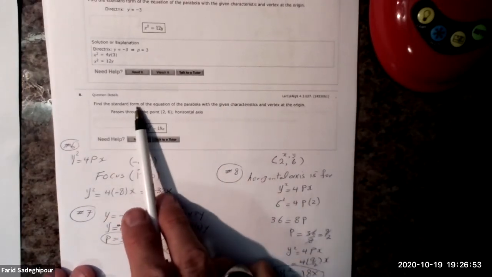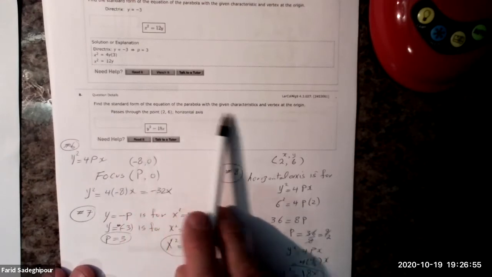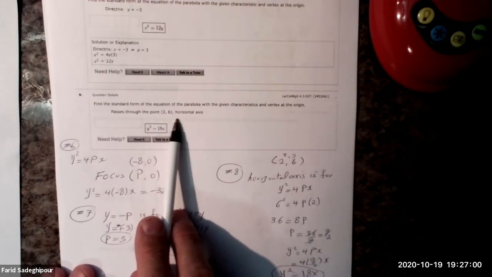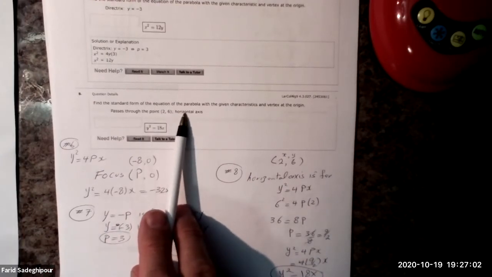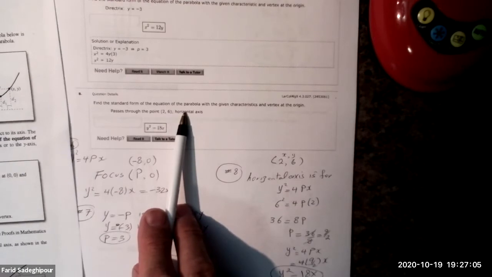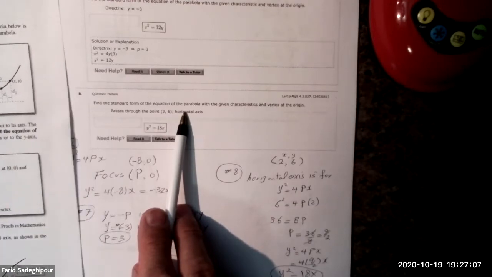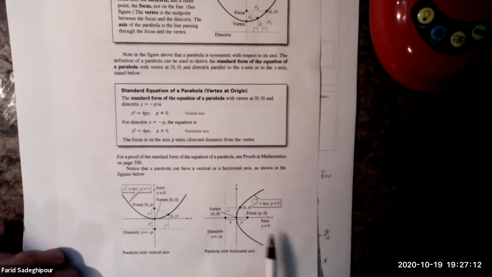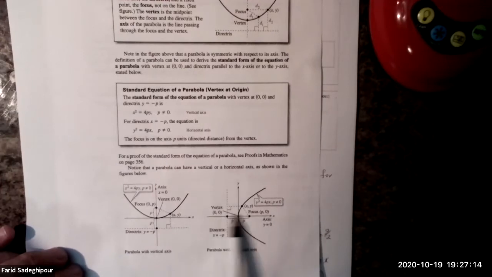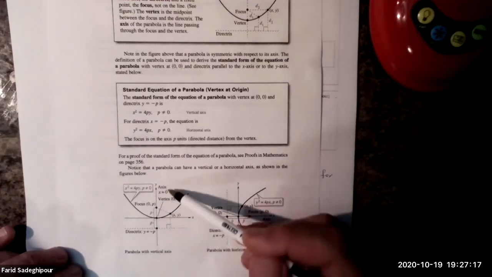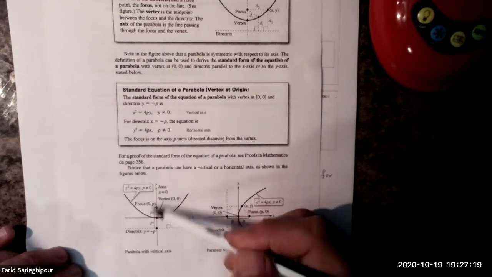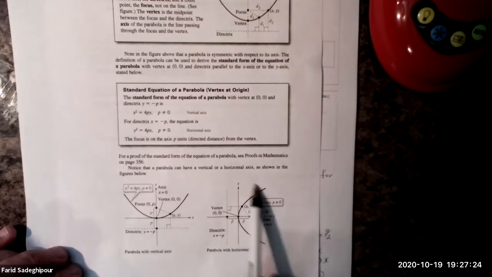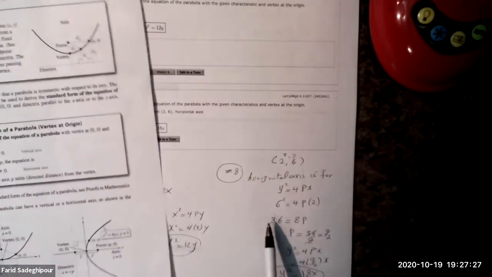Number 8, find the standard form of the equation of the parabola which passes through (2, 6) and has a horizontal axis. The one that has a horizontal axis is this one. See the axis? The axis is horizontal. The other one, you see this axis? The other one's axis is vertical. So axis is horizontal means you have to use this equation and this formula.